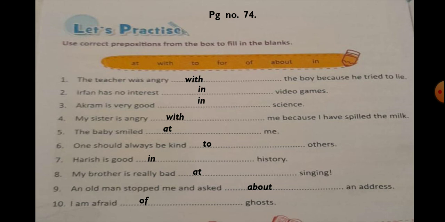Let's move to number 2. Irfan has no interest dash video games. So your answer is Irfan has no interest in video games. Number 3. Akram is very good dash science. Yes, the answer is Akram is very good in science. Number 4. My sister is angry dash me because I spilled the milk. So your correct answer is with. My sister is angry with me because I spilled the milk.